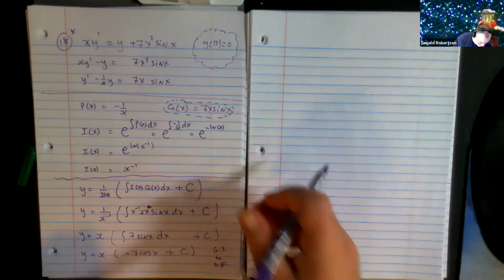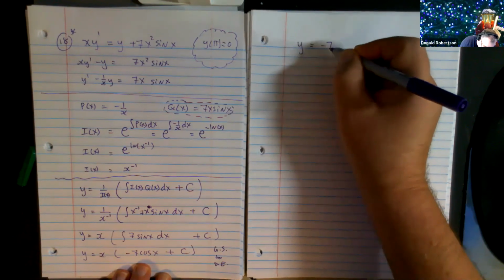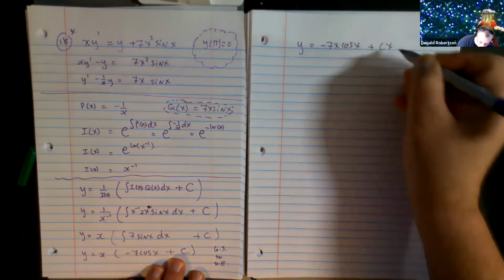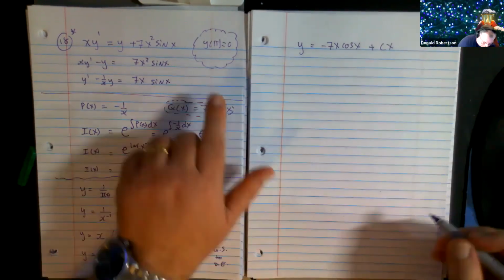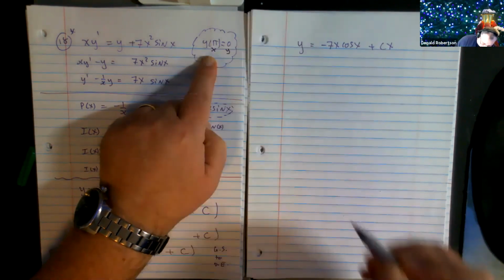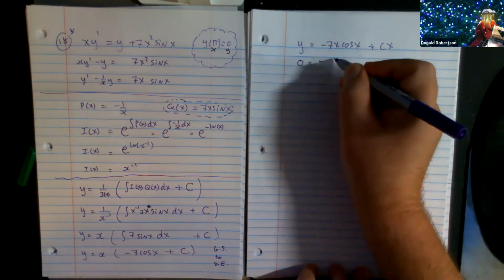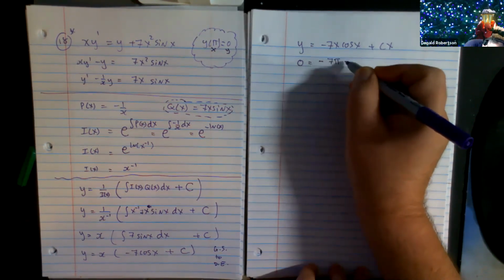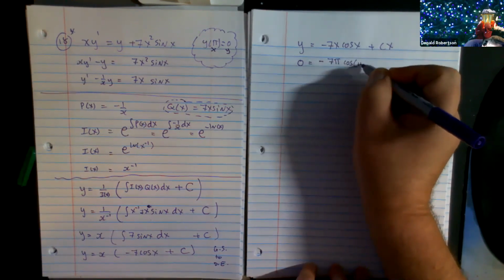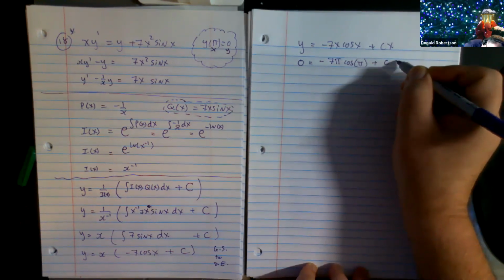So y is equal to negative 7x cosine x plus cx. And we're going to use the boundary condition. When x is pi, y is 0. So you get a 0 here. A negative 7 pi, cosine of pi, plus c times pi.